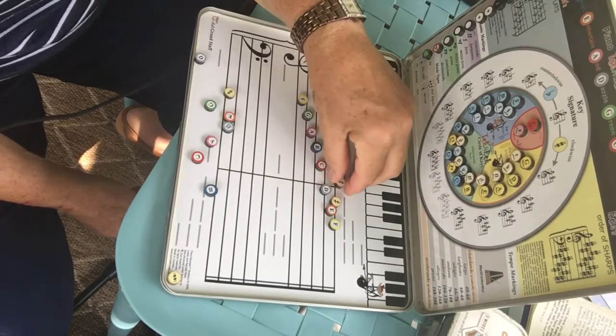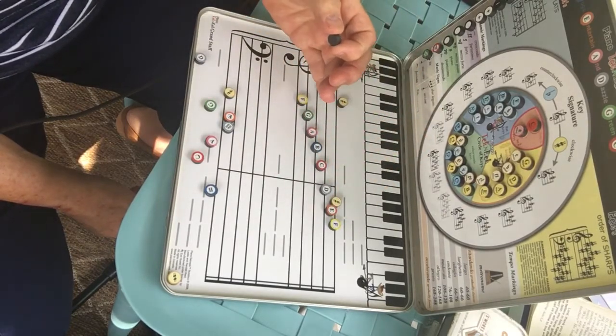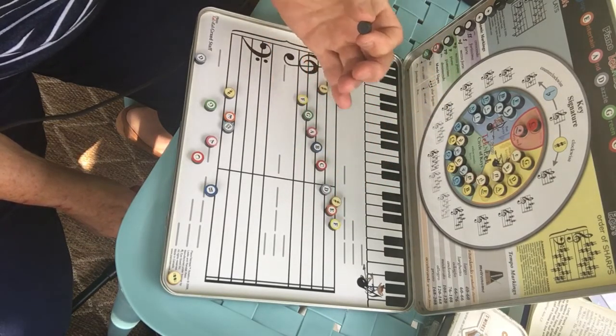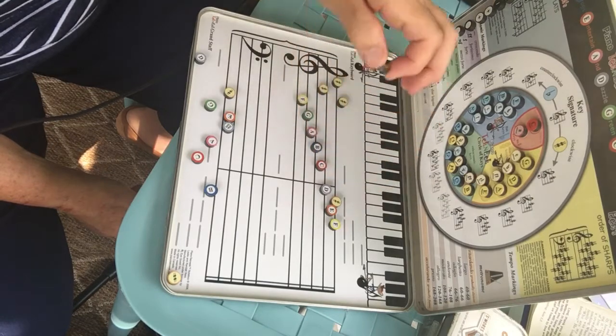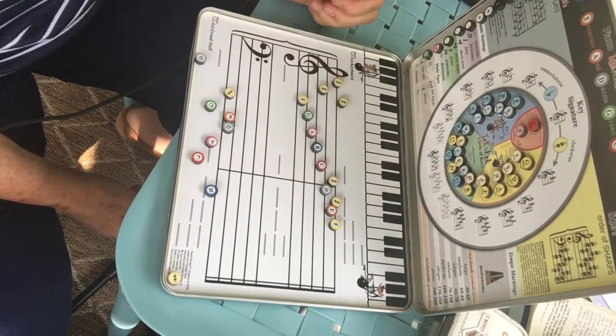So again, to make the harmonic minor form of the scale, you take the natural minor scale and raise the 7th degree a half step. To make the melodic form of the minor scale, you take the natural minor scale and raise the 6th and 7th degrees a half step.